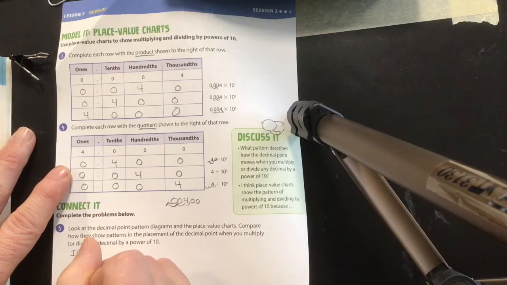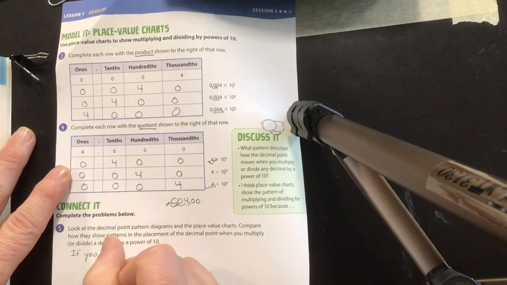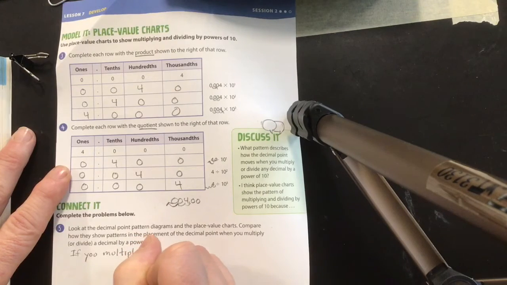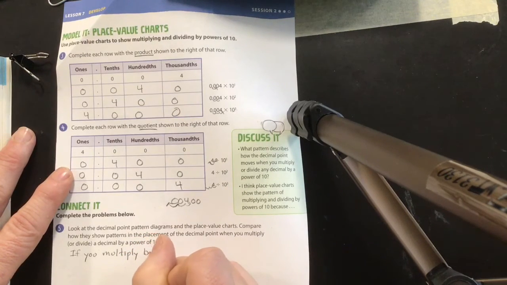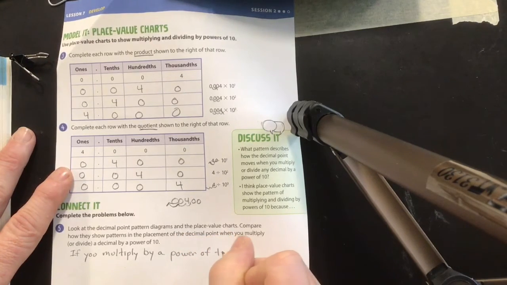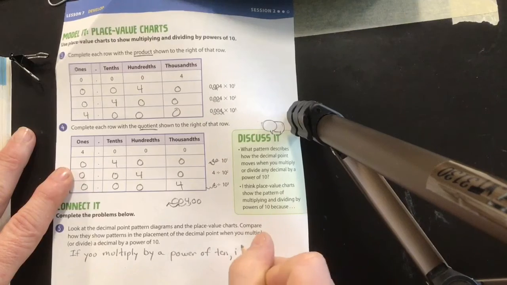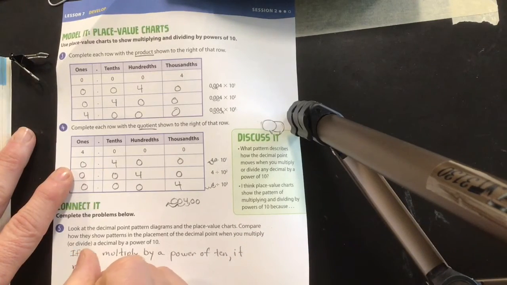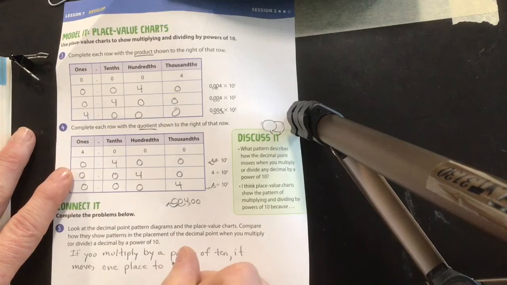If you multiply by a power of 10, it moves 1 place to the right.